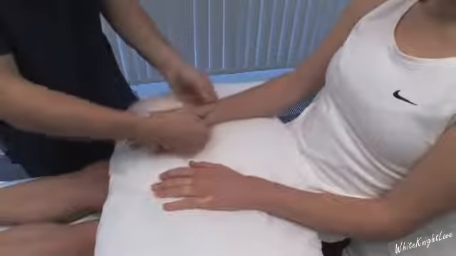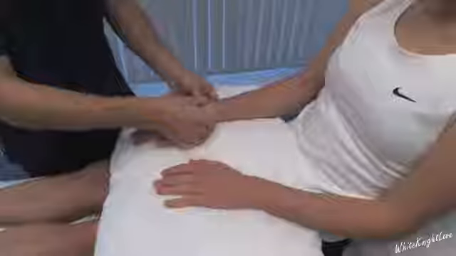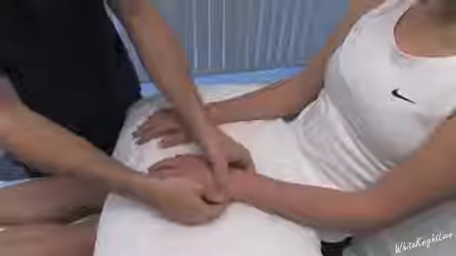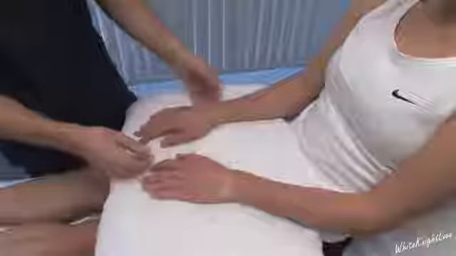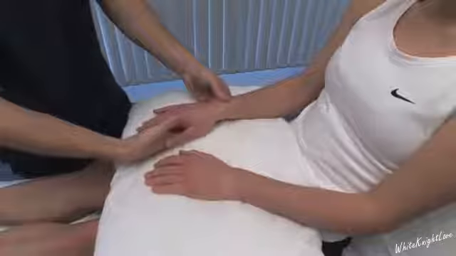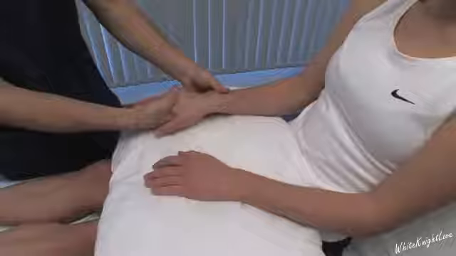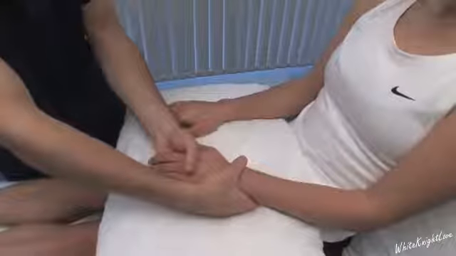Palpate around the wrists for swelling or tenderness. Osteophytes at the thumb carpometacarpal joint can cause squaring of the wrist. Just going to gently squeeze your hand. Again, let me know if it's sore. Gently squeeze across the metacarpal heads to test for sponginess or tenderness.